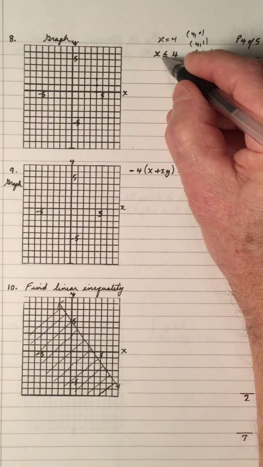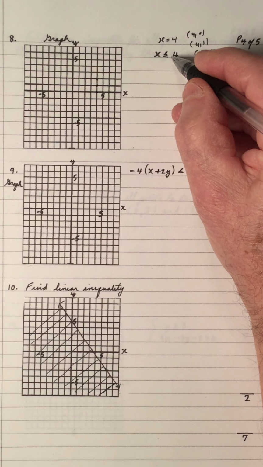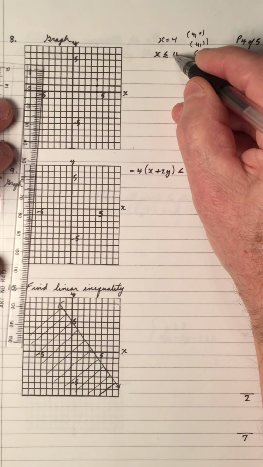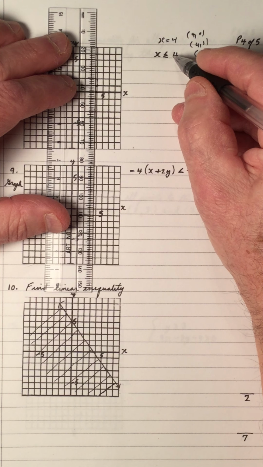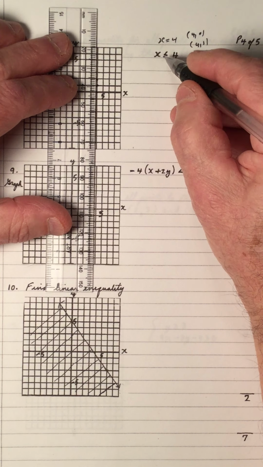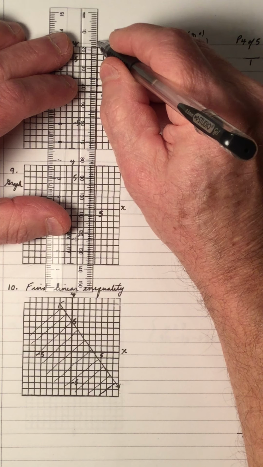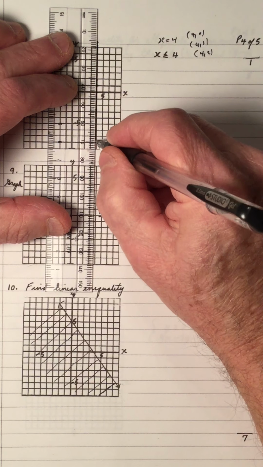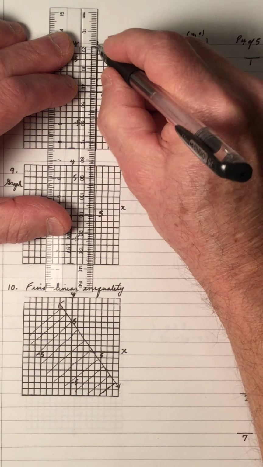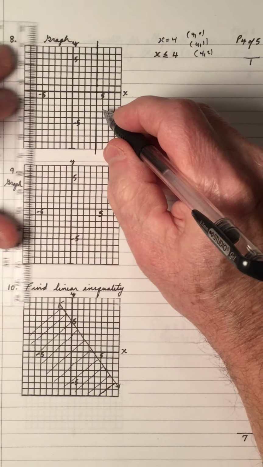So when x equals a number, then we have a vertical line passing through where x is 4. The boundary line is vertical because it's at 4, and it's solid because of the equal sign. So there it is.